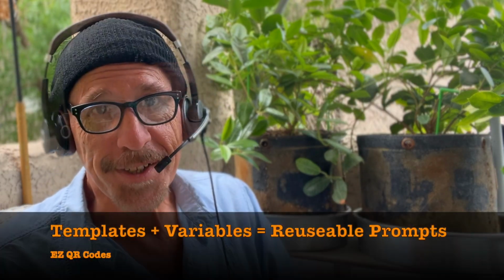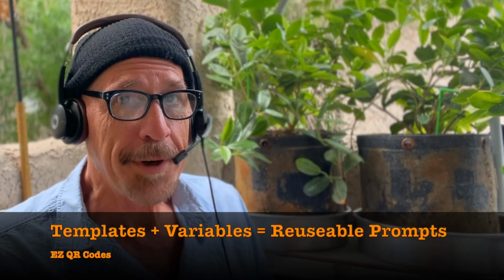So that's pretty much it. The real important lesson in this is that you can create a JSON template and pass variables to it, which makes a prompt like this ultimately reusable.